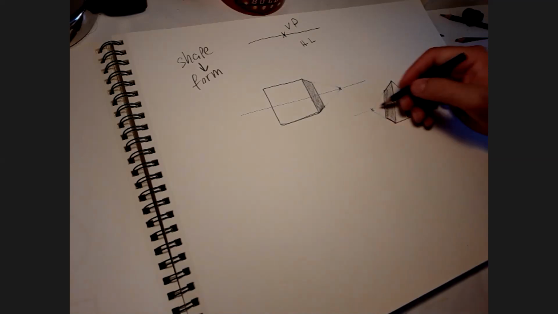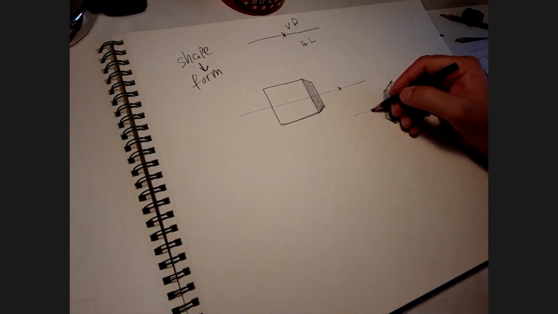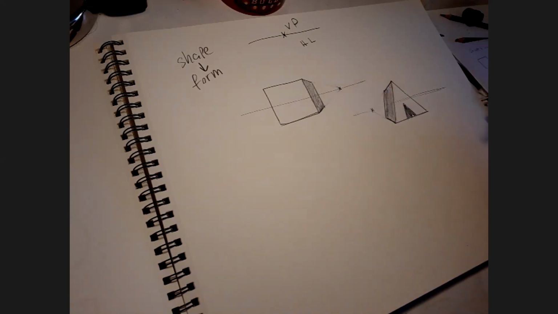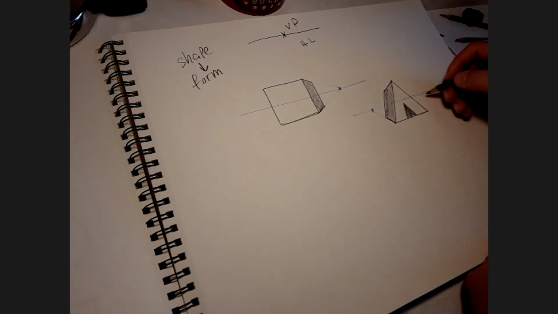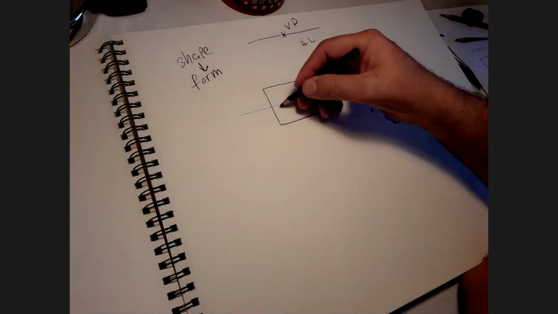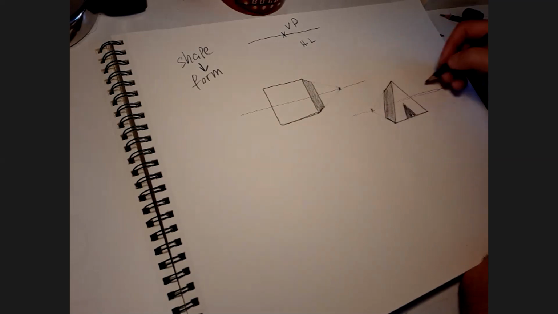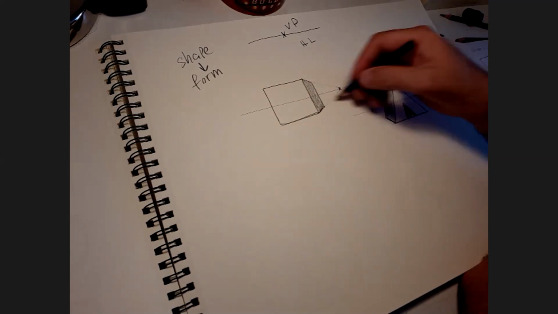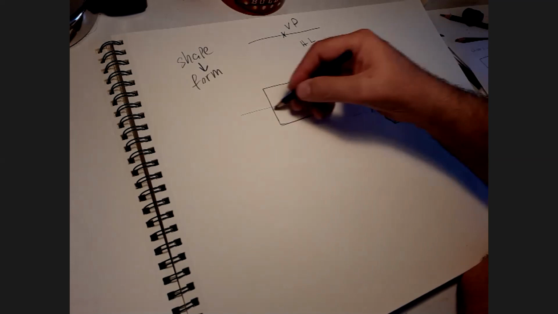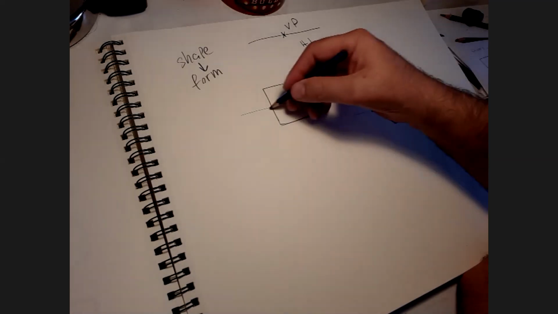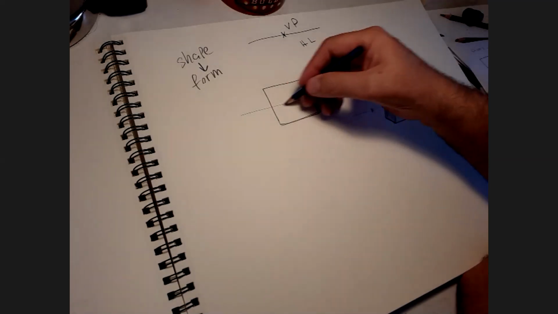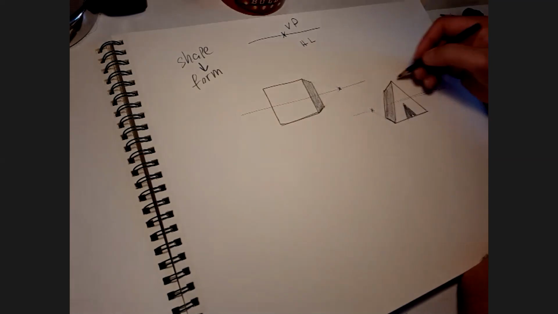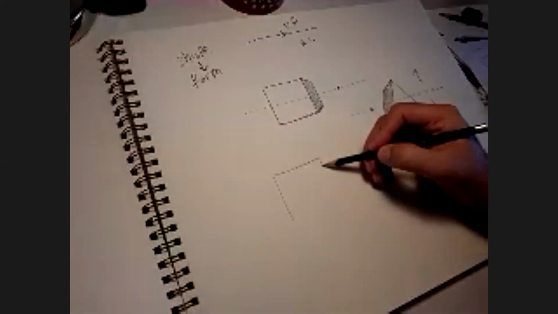So this horizon line and vanishing point is very important, but also remember that you can move this. It doesn't have to go exactly through your shape or in the middle of your object. You can move it up, you can move it down. For example, we continue with this square.